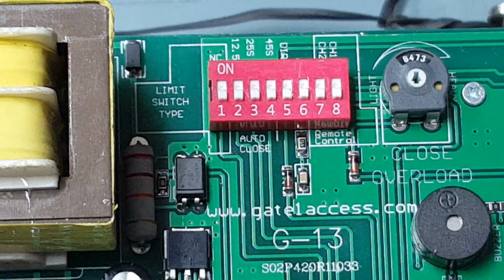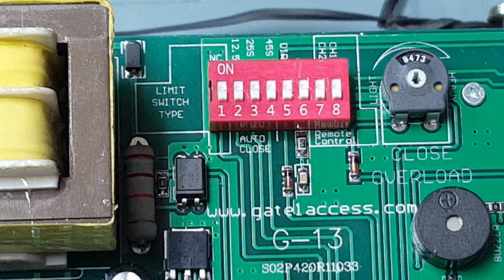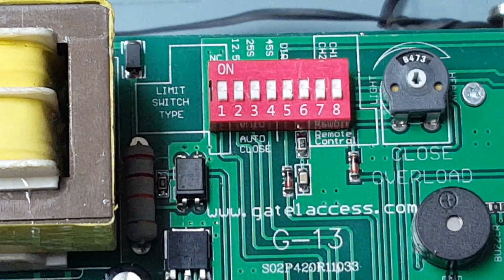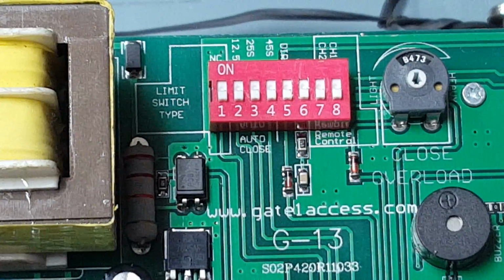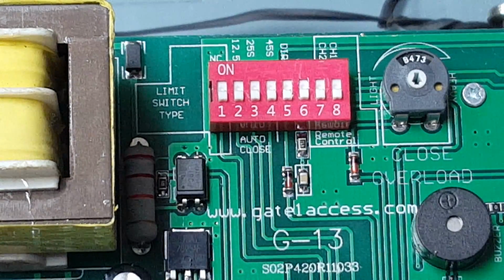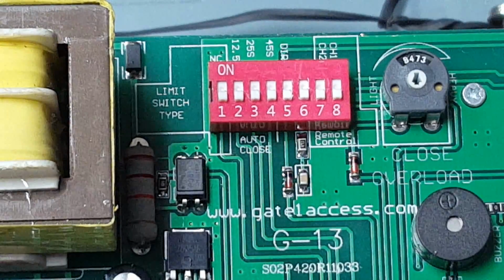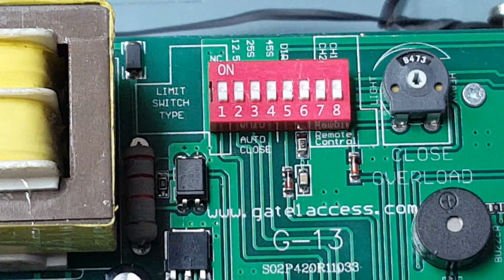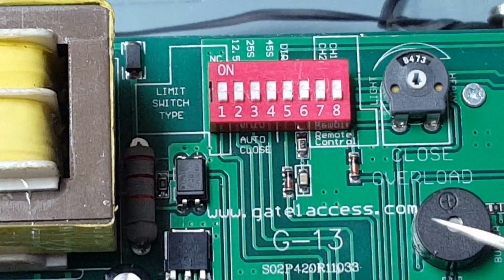2, 3, and 4 are your auto close feature, and what that basically does is allow you to set the dip switch to close at a certain time. So say, for example, you press the button on the remote control and the gate opens. You want to set it to close at a certain time. So what you do is you set your dip switches accordingly.